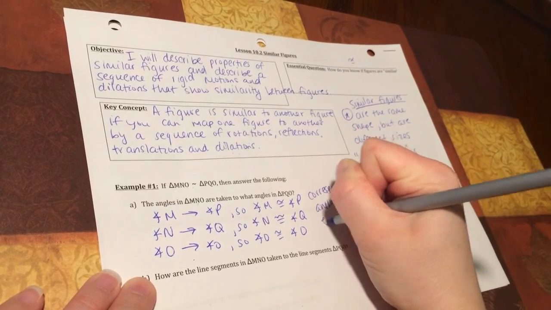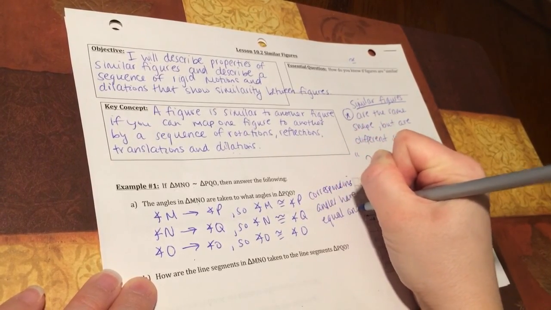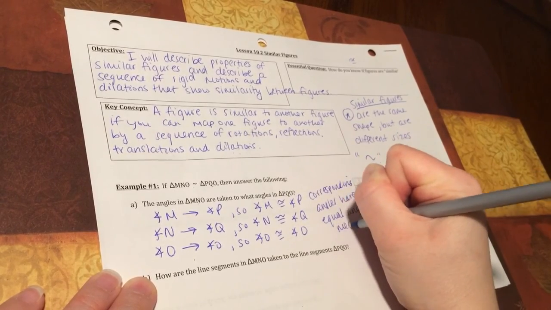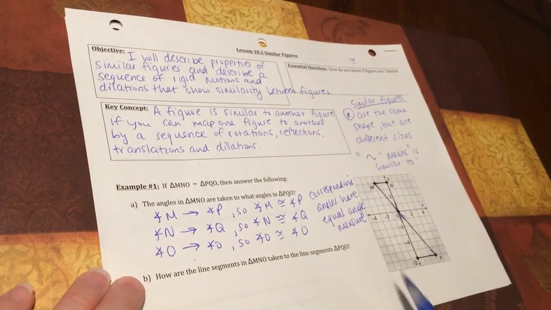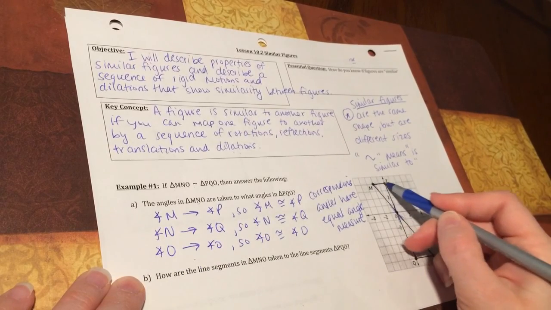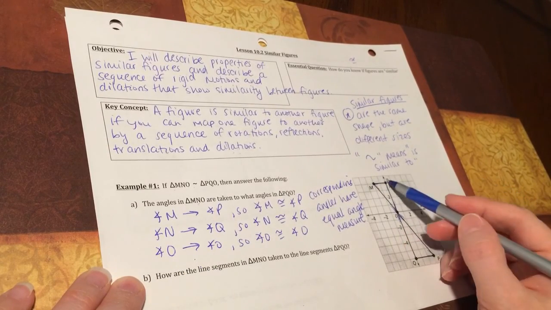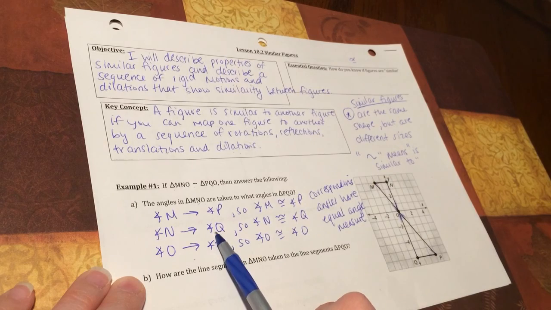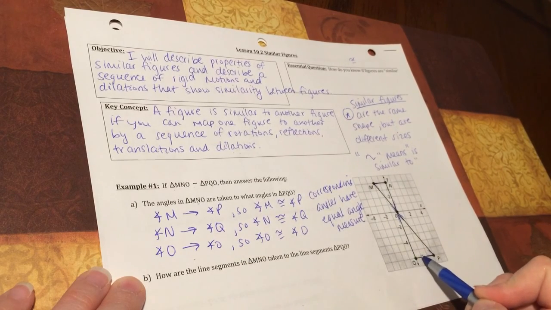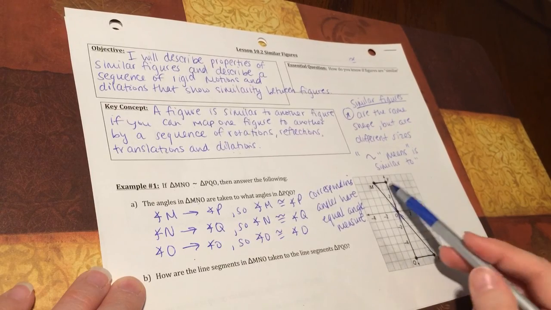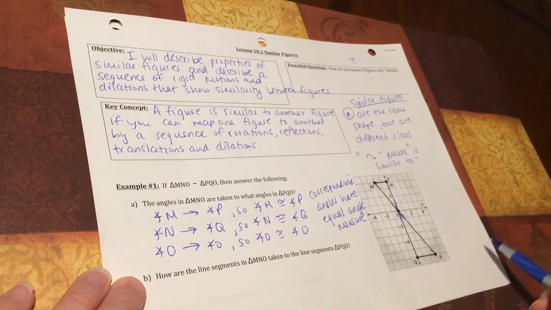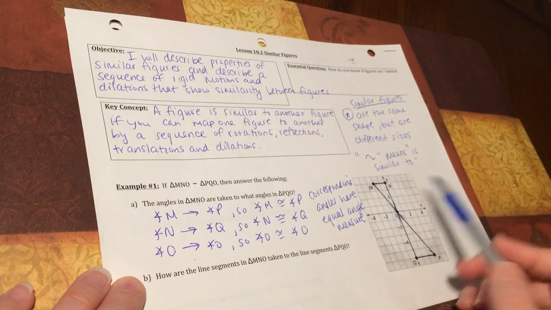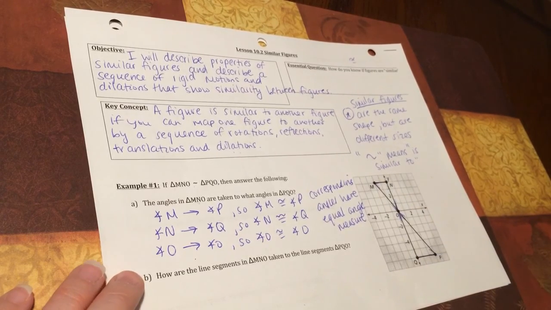And they have equal angle measure. Whatever angle N is, it looks like, the way it lines up with the coordinate plane, a 90-degree angle. It's corresponding with angle Q, which is also a 90-degree angle. You can see it lines up with the grid lines. They are corresponding angles. They have equal angle measure. They're both 90 degrees. Angle M corresponds with angle P. They have the same angle measure.